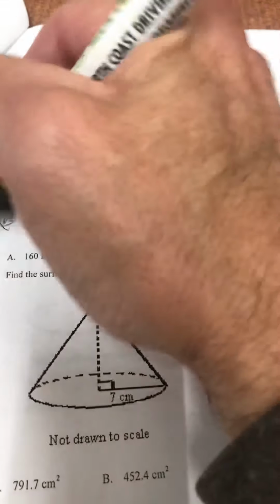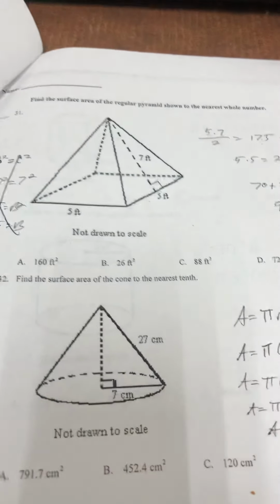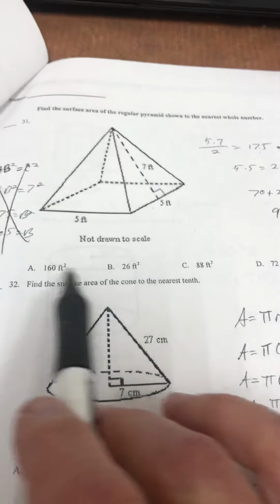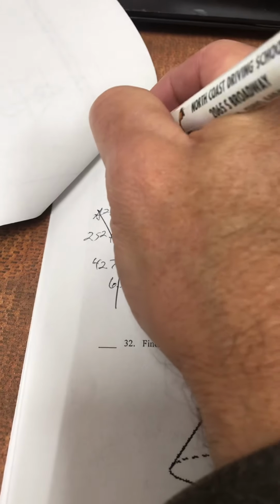Don't pay attention to this over here. I was trying to figure out what was wrong. How come I wasn't finding it? There are no right answers down here. So you just put 95 feet squared.